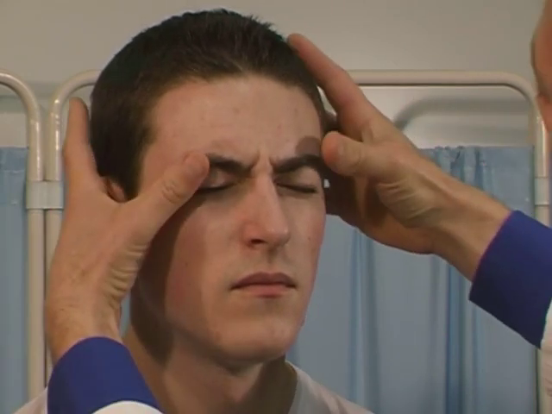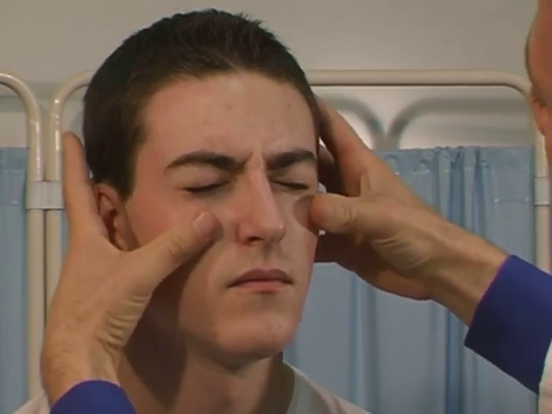Next, ask the patient to perform some active movements which test the muscles of facial expression. Ask them to lift up their eyebrows and then frown, screw up their eyes tightly, whistle, show their teeth, and blow out their cheeks.